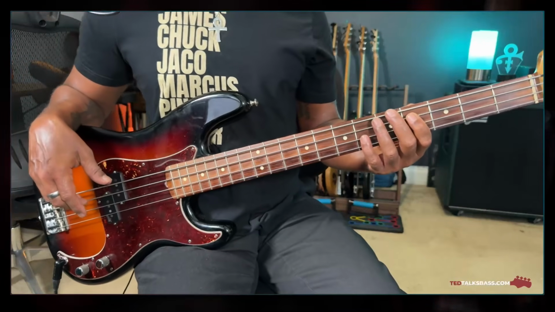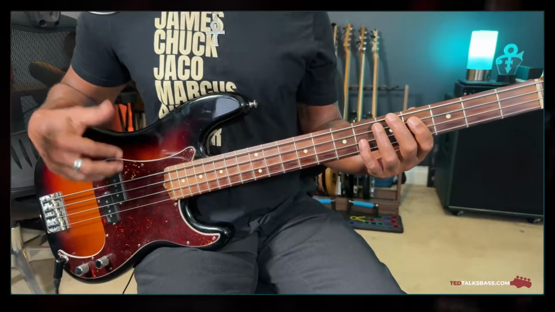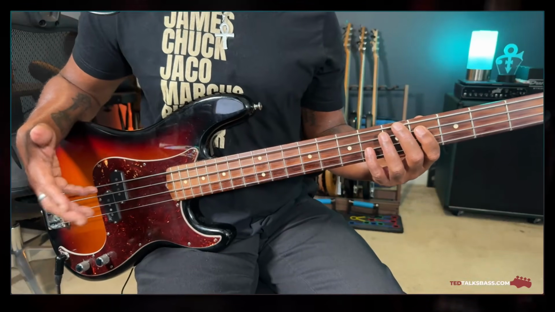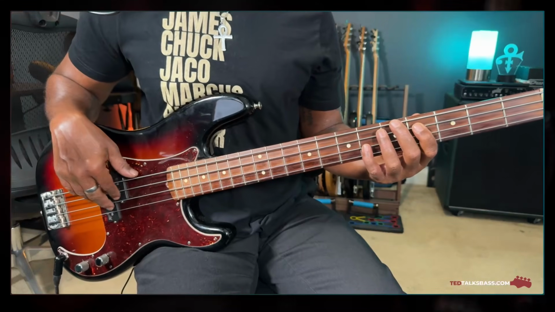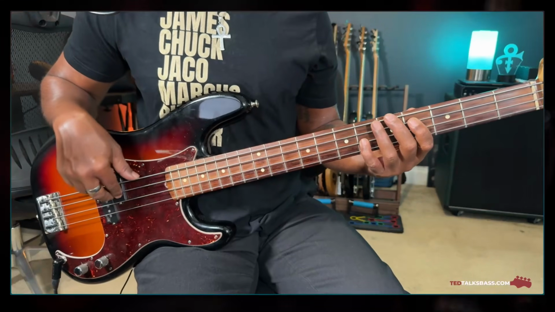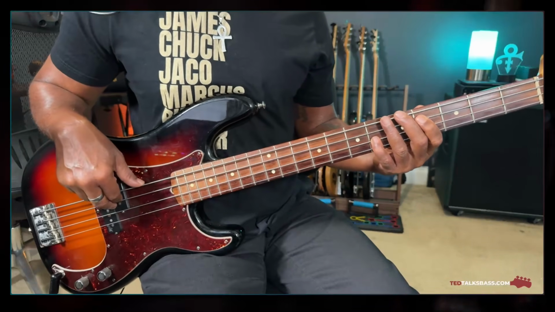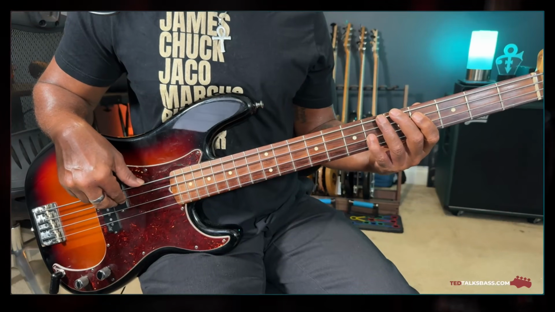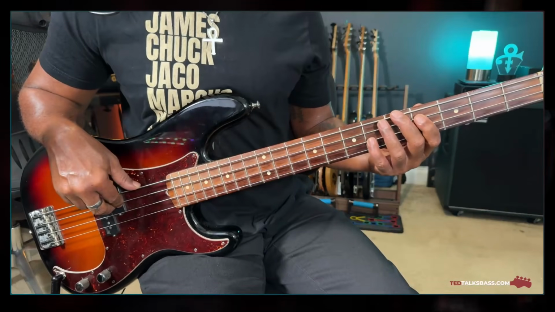And then we're going to use our pinky to play a whole step up, but on the next string, which in this case is D. Okay? Now that's the shape of a fifth.